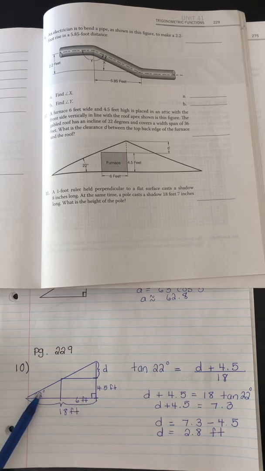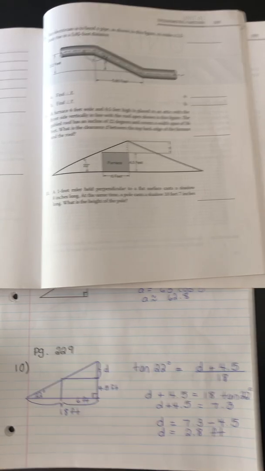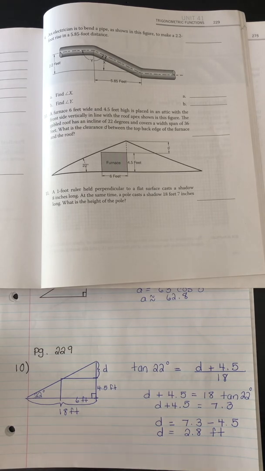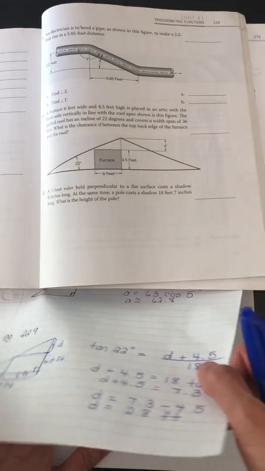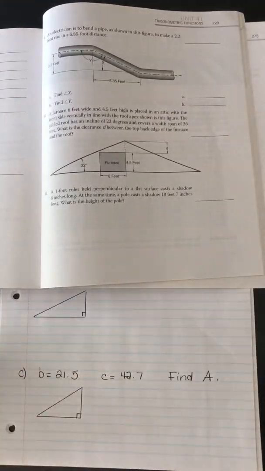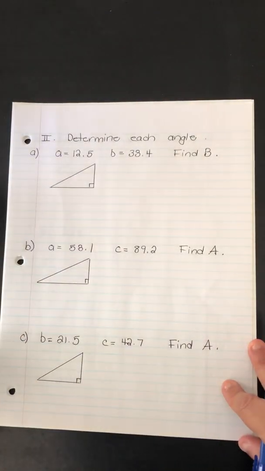So we had the angle. We wanted to find the opposite side length, and we were given the adjacent side length. That's why we picked tangent. Okay, let's go on, sorry about that, and do the second part of today's lesson, which is finding an angle. Okay, so I'll put the book aside for now, and we'll get started.